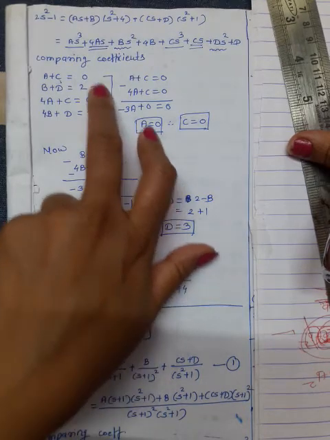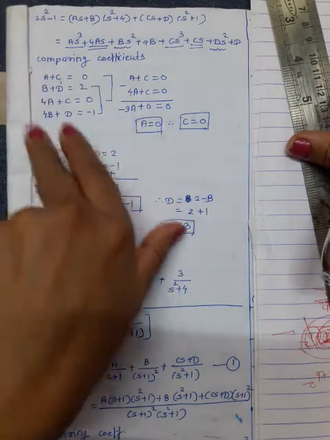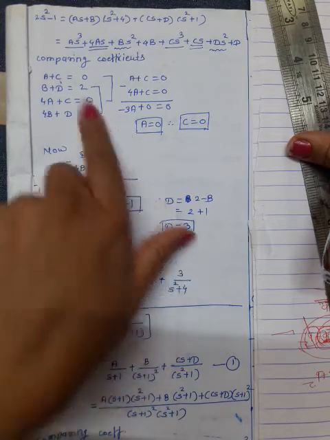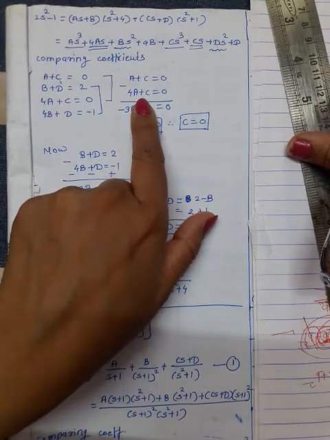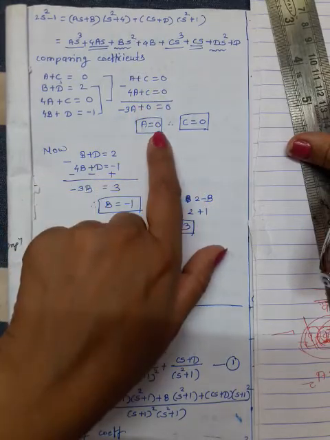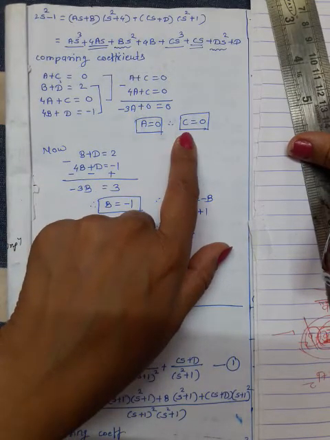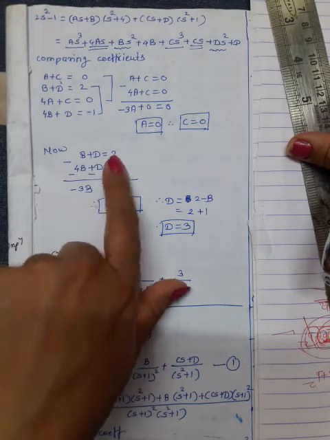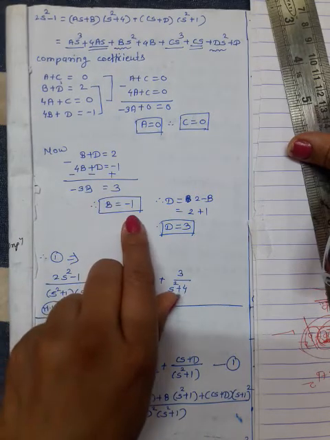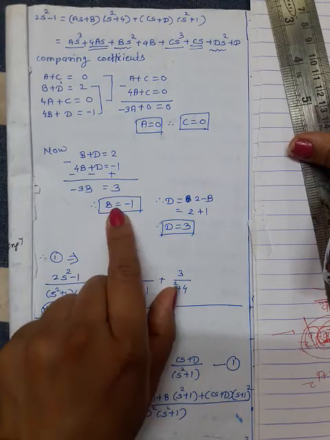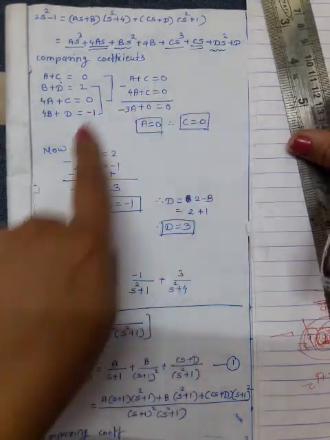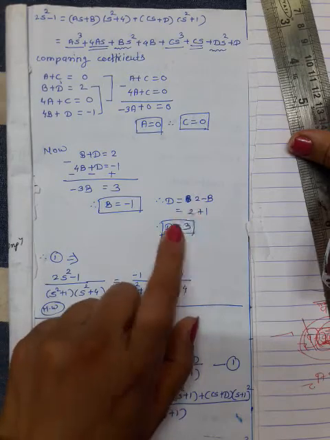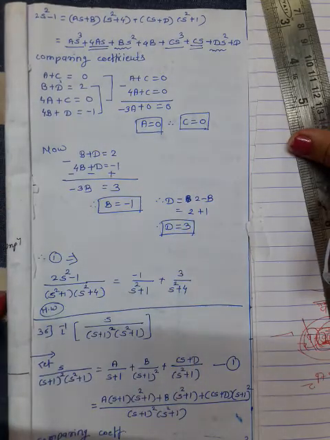Now we have to solve these 4 equations. It is very easy. First and third equation we have to solve in A and C. Solving this, subtracting, we get A is equal to 0, C is equal to 0. Now second and fourth we have to take, subtract this, we get B is equal to minus 1 and put this value of B anywhere, we get D is equal to 3. We have calculated 4 values. Now put these 4 values in original equation number 1.